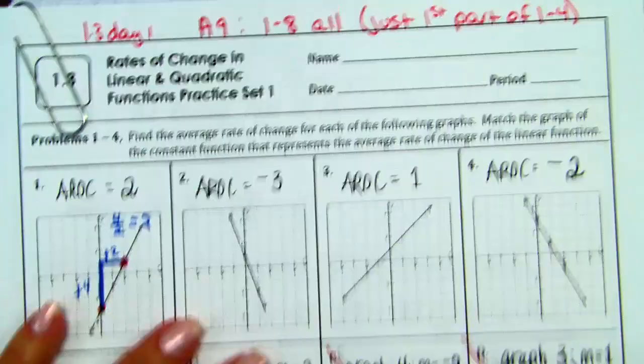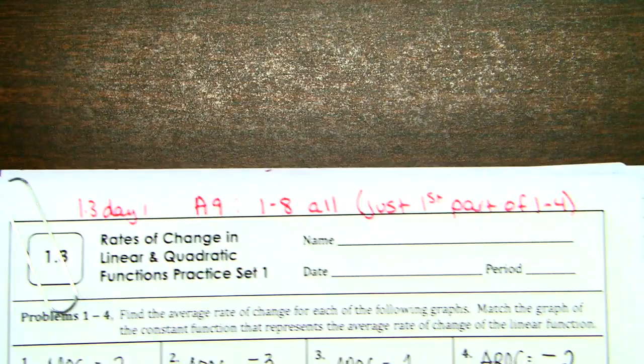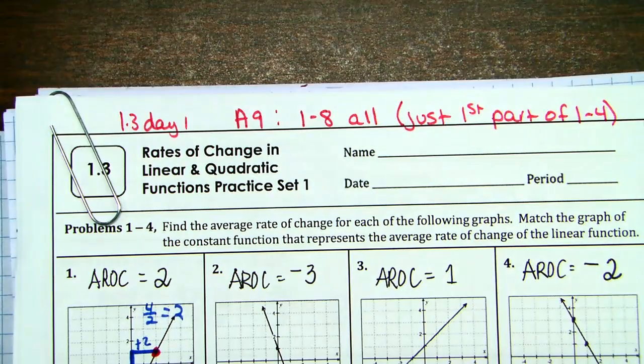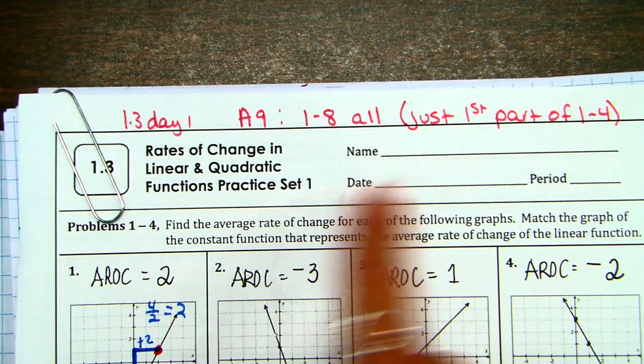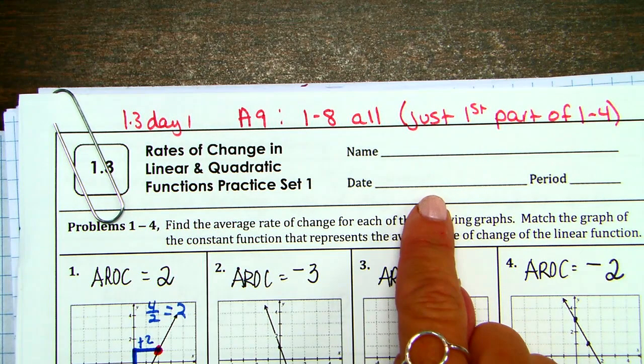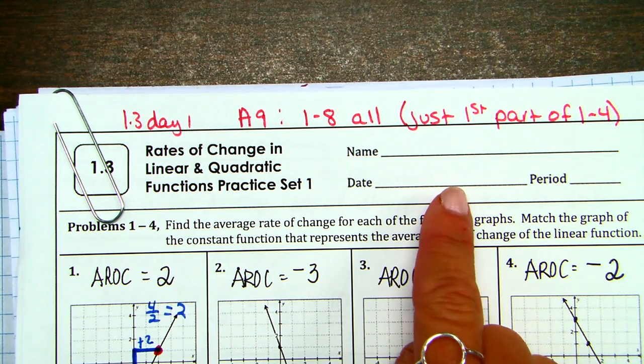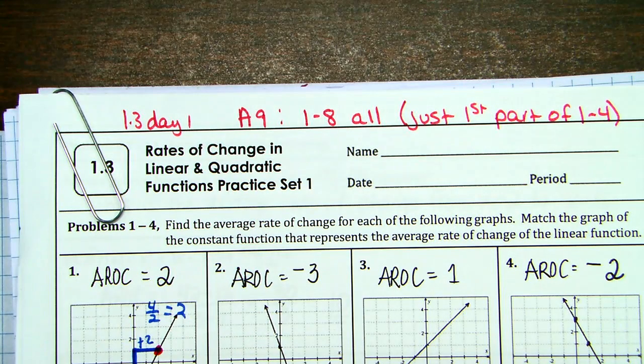Okay, so on your 1.3 day 1 worksheet, functions, practice that one. And you don't have to put your name on it. Okay? You're never turning it in. It's staying in your binder. So if you don't want to waste time with all that stuff, that's fine. But if you want to, you can. So go ahead and write that down.